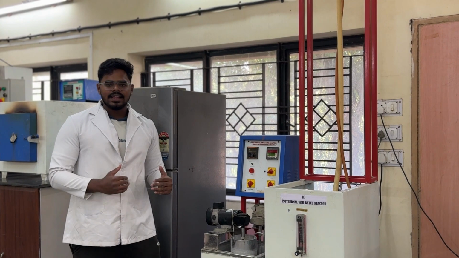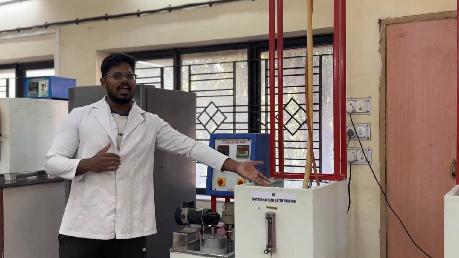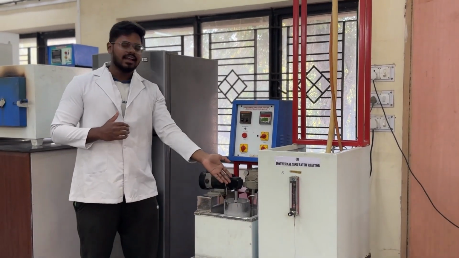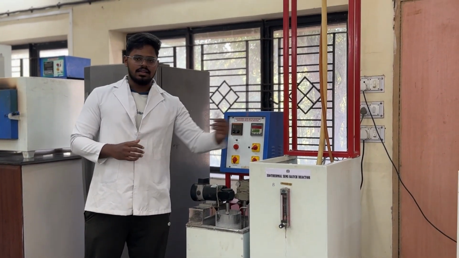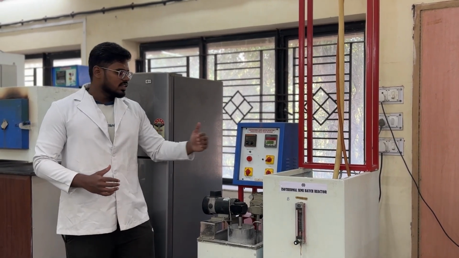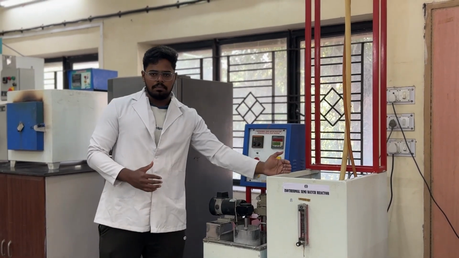In the experimental setup, we can see that we have a rotameter, a storage tank, an overhead tank, a control panel, a CSTR and an agitator. So basically, this storage tank here contains ethyl acetate. This ethyl acetate is fed to the reactor using a pump.